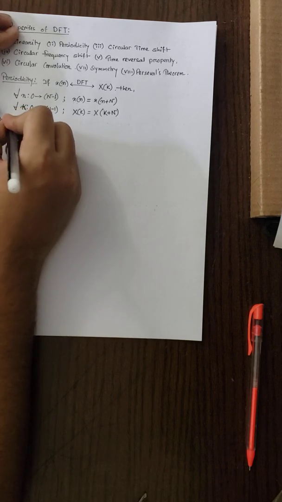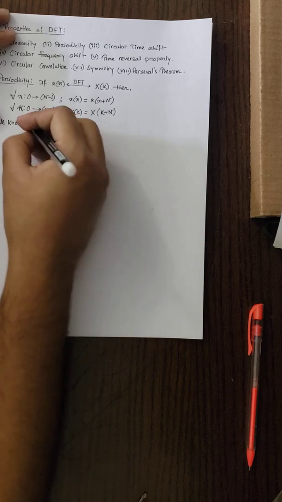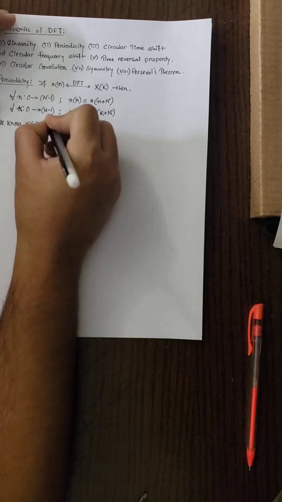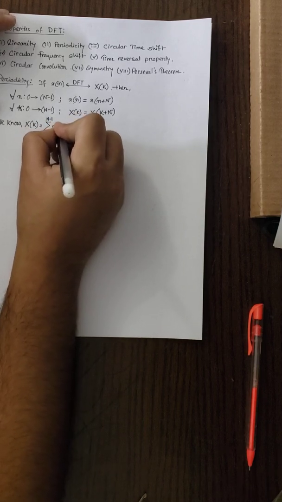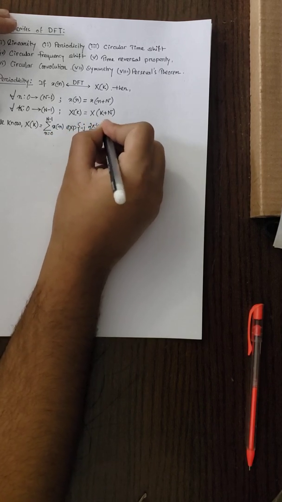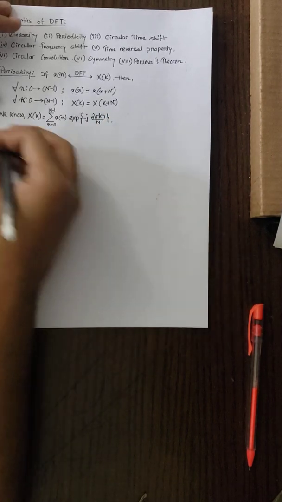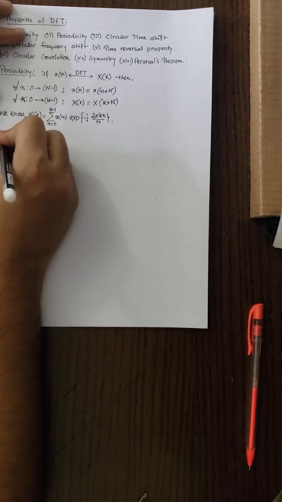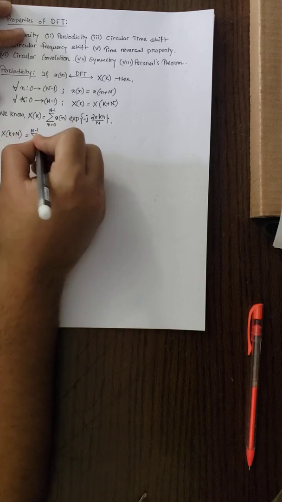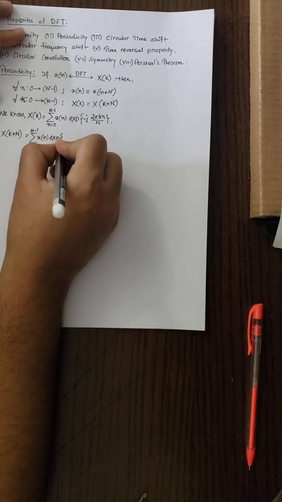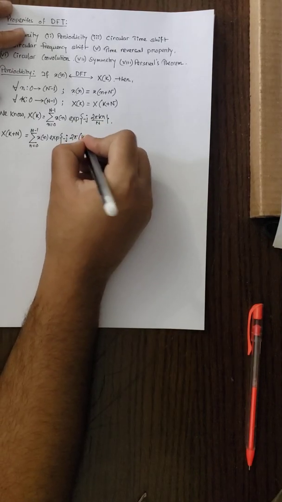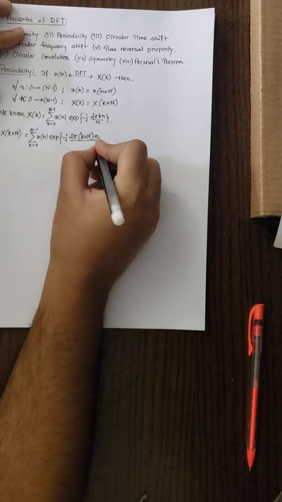So we know from the equation of the direct transform, X of k will be equal to summation, where n goes from 0 to capital N minus 1, x of n e to the power minus j twice pi k n over capital N. Now then, X of k plus N will be equal to summation, where n goes from 0 to N minus 1, x of n e to the power minus j twice pi, replacing this k with k plus N, small n over capital N.